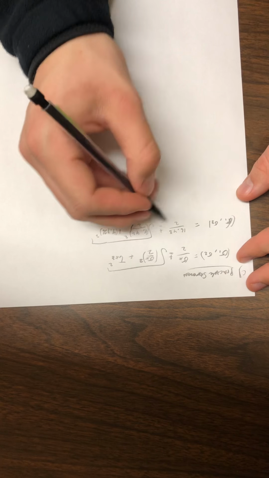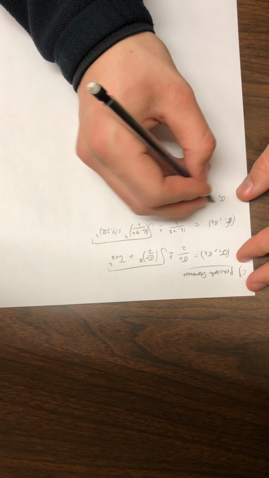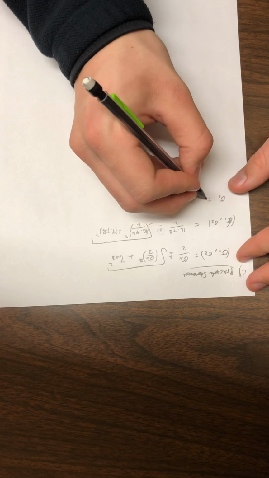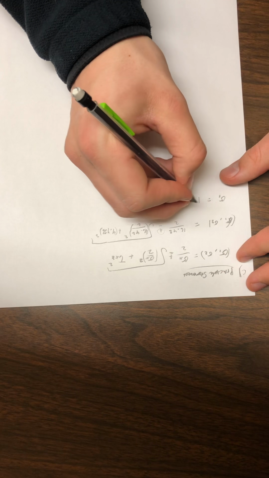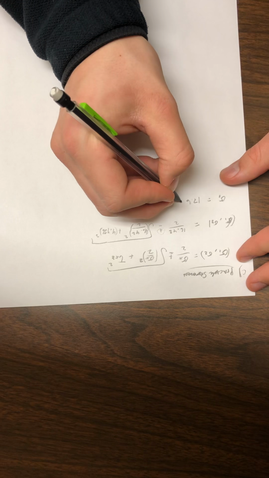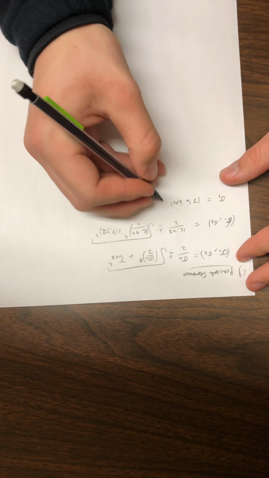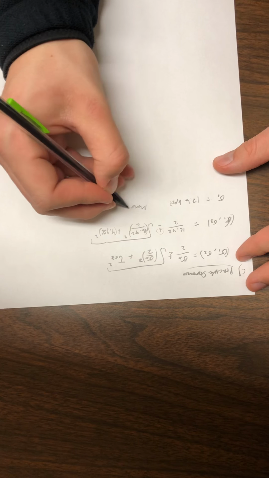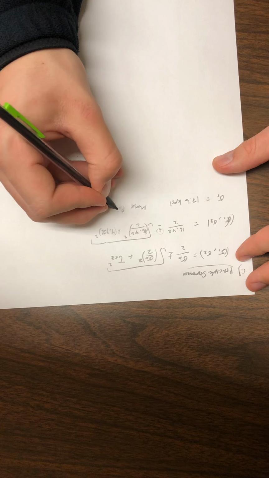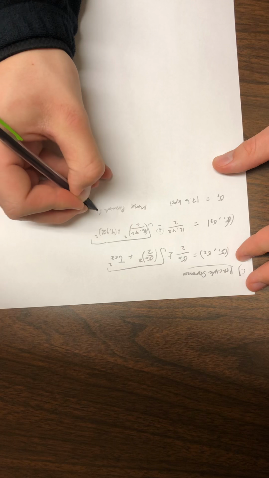And then for theta 1, we're going to be using the addition, and plugging those into our calculator, we get 17.6 ksi, and that is the maximum principal stress.